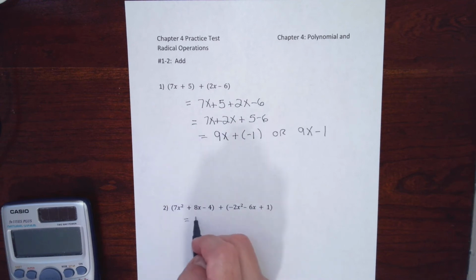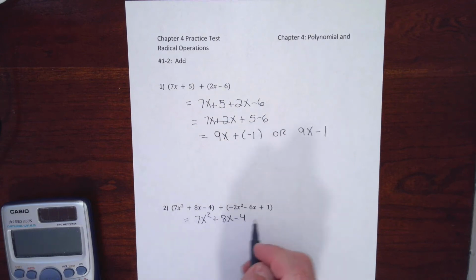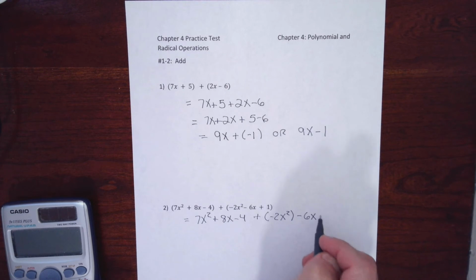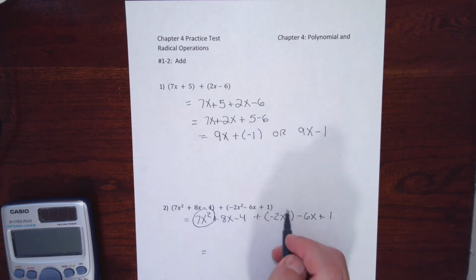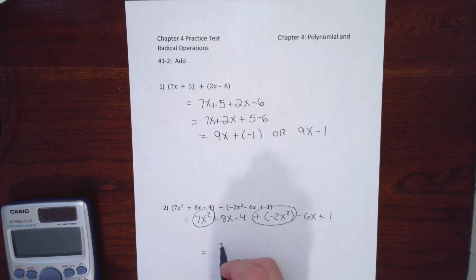Problem 2 is the same style of problem. So I'm going to drop my parentheses. Since there's a plus between the parentheses, I don't need to change any of the signs. And now I'm going to combine like terms without showing the extra step. The first terms I'm going to combine are 7x squared plus negative 2x squared. Because the coefficients have opposite signs, I'm going to subtract the coefficients. And when you're adding or subtracting, the exponents don't change.